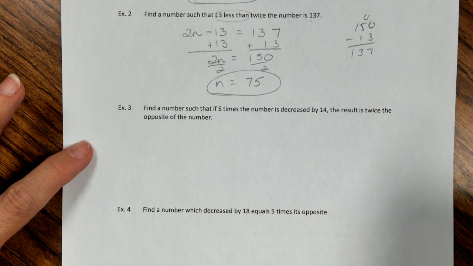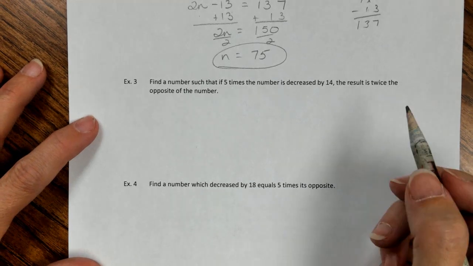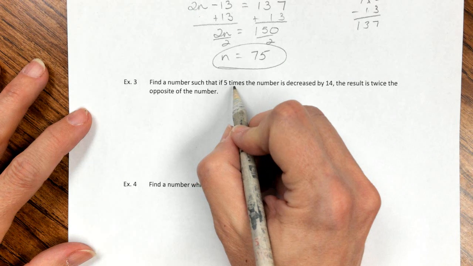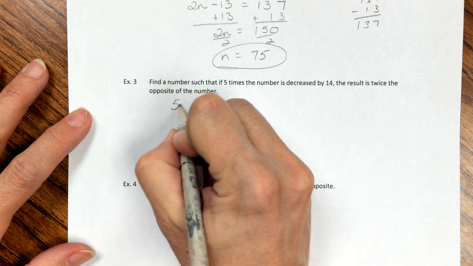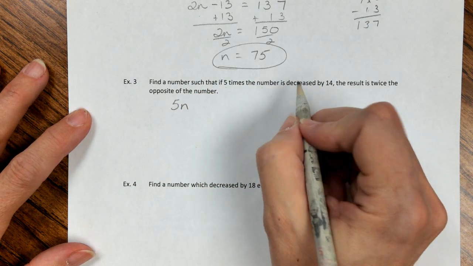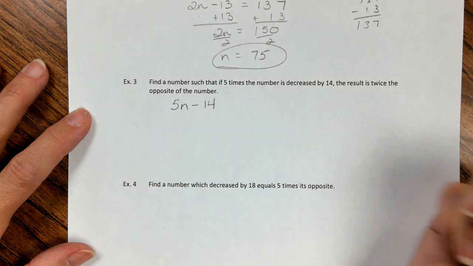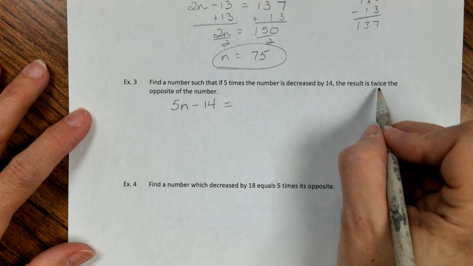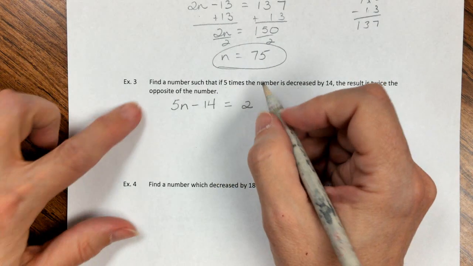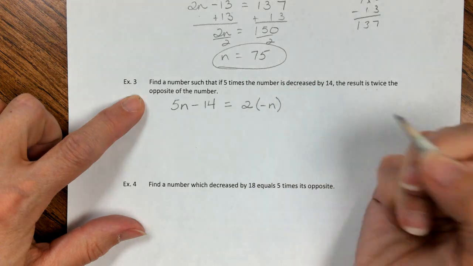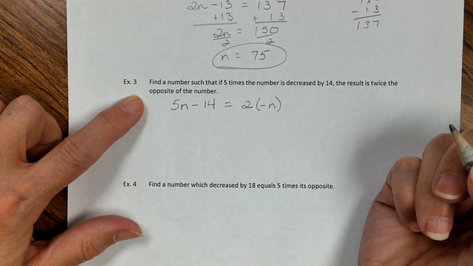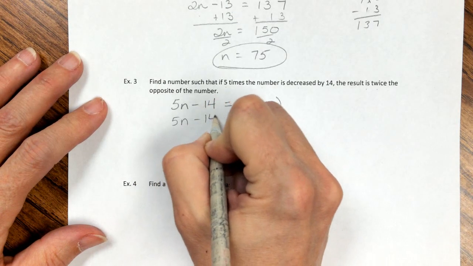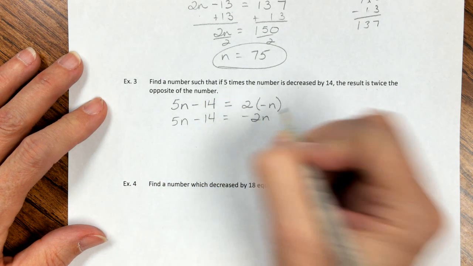Alright, example 3. Find a number such that 5 times the number is decreased by 14, the result equals twice the opposite of the number. Okay, so then we solve this. This is 5n minus 14 equals negative 2n.